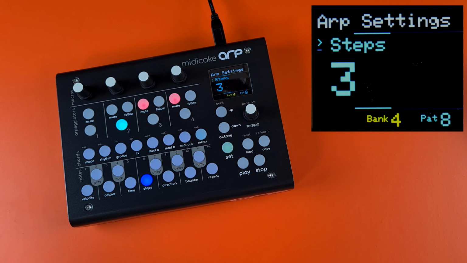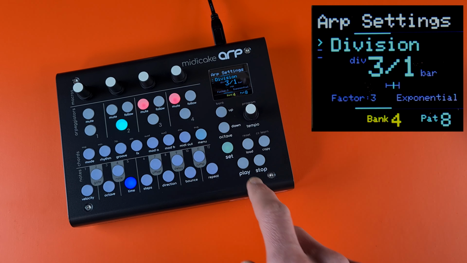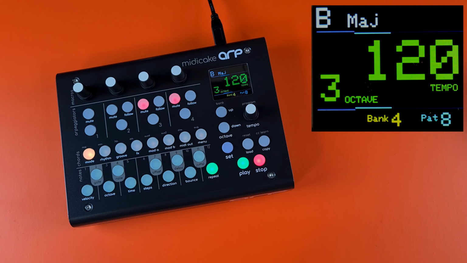But if we increase the number of steps to 4, then we'll start to have a polymeter effect, because this is still running 3 beats per bar, but there's 4 notes or 4 steps in the sequence. And so the bar changeover position from a musical perspective is in a different place. But from a pure technical MIDI perspective, the bar length is the same. It's still 96 ticks. That's the digital worldview.